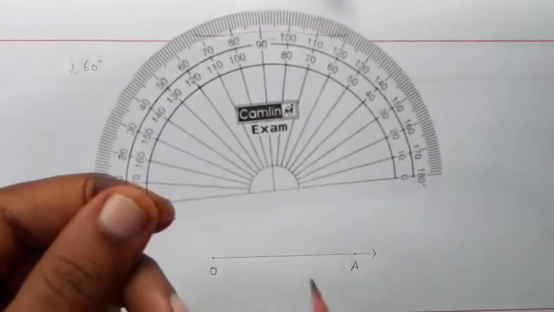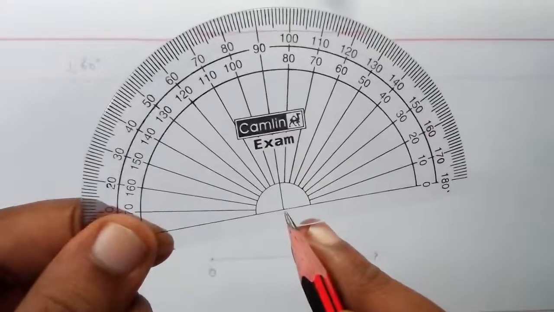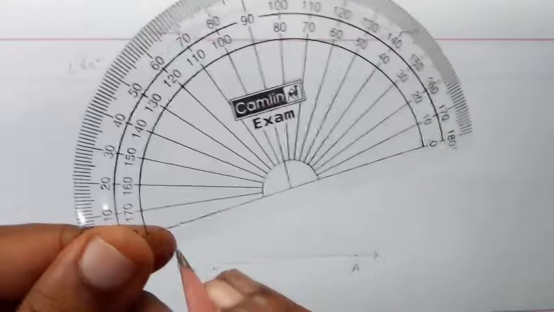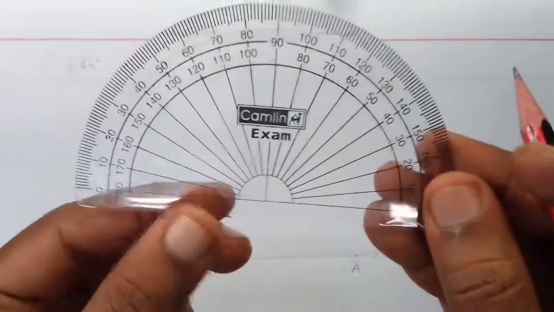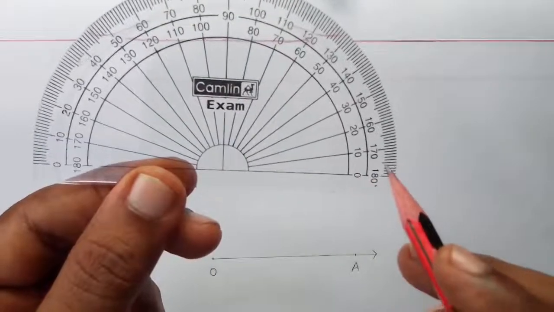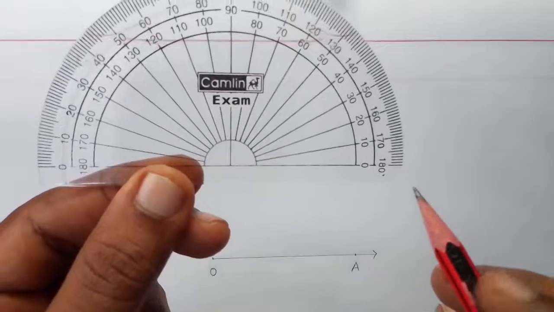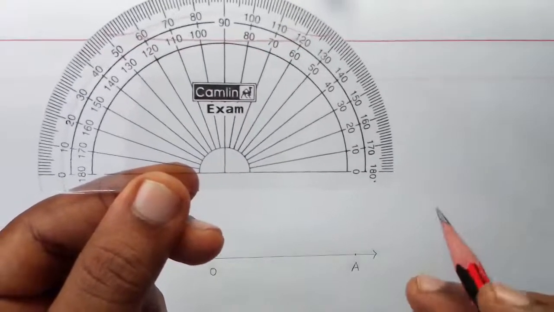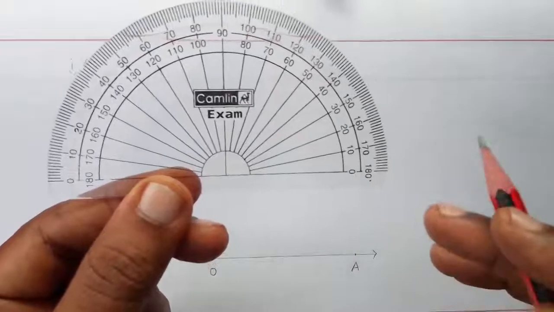So this is your protractor. This point is called as midpoint. This midpoint. In the line one it is called as baseline. And you have two scales. One is inner scale, another one is outer scale. So when to use inner scale and when to use outer scale. எப்போ நம்ம inner scale use பண்ணோம், எப்போ outer scale use பண்ணோம், I will tell you now.